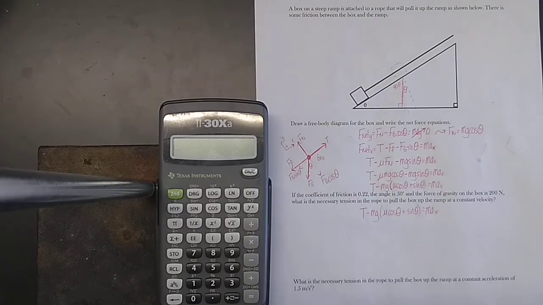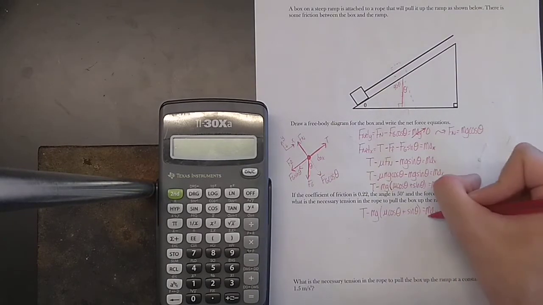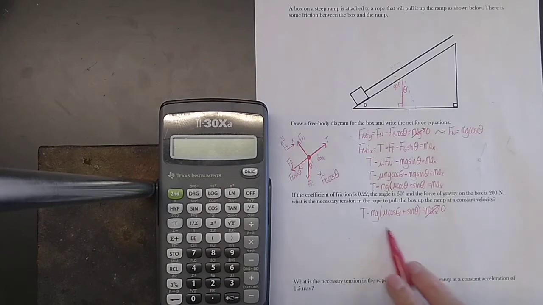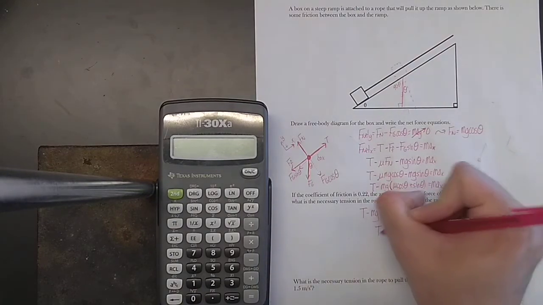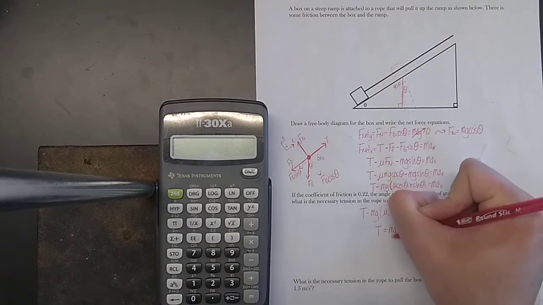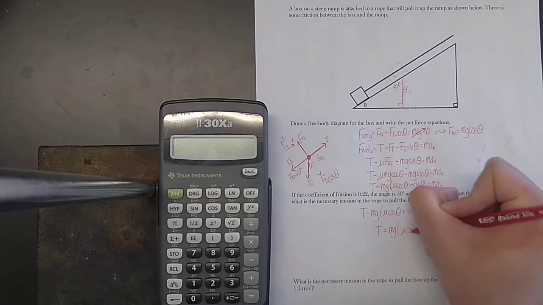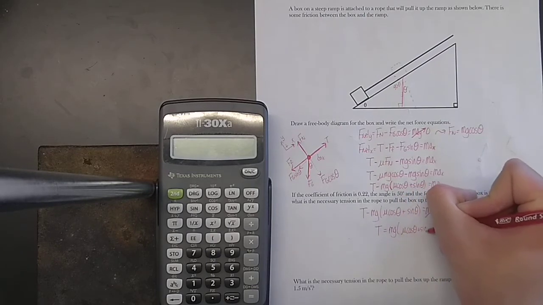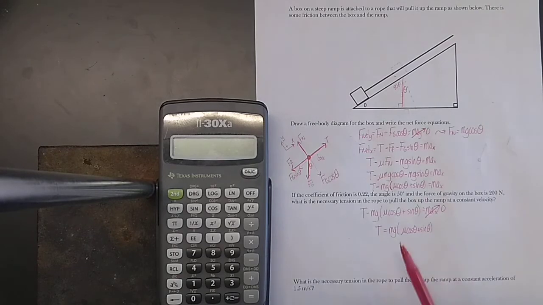We're told constant velocity. That implies no acceleration. So if this is 0, I'm just going to move this entire term to the other side. It's going to give me T equals mg, parentheses, mu cosine theta plus sine theta. And now I can plug in and solve for T. I know what mu is. I know the angle.